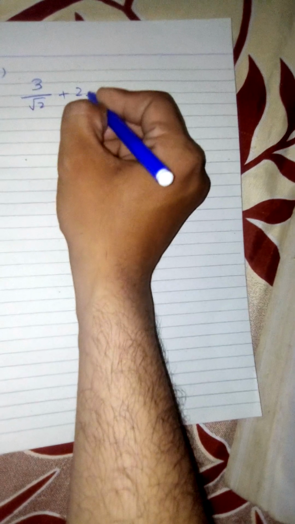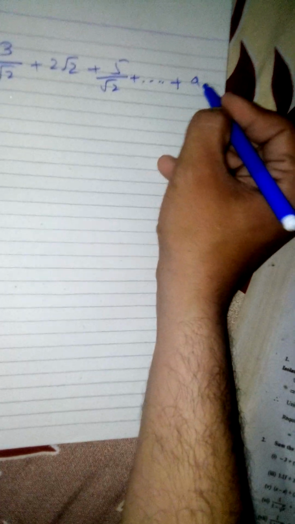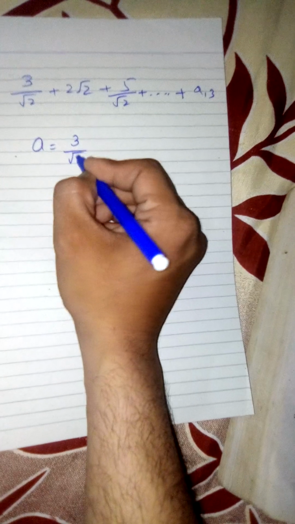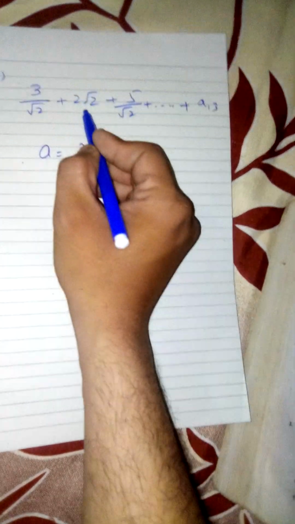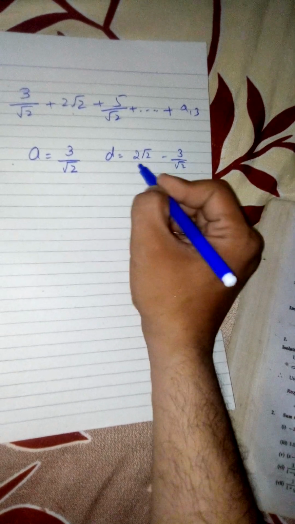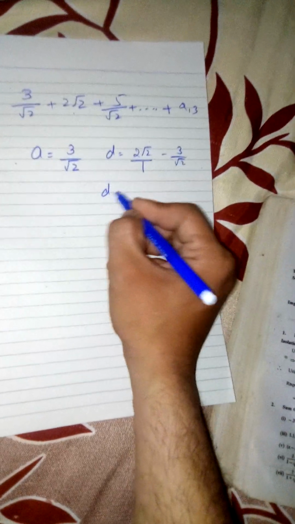2 under root 2 has nothing underneath, it is over 1. Under root 2 will be taken as the LCM. When under root 2 is multiplied by 2 under root 2, it becomes 2 under root 2 whole square, because under root 2 is multiplied two times. Minus this term, the square root cancels out with 3. 1. The value of d is 1 over under root 2.